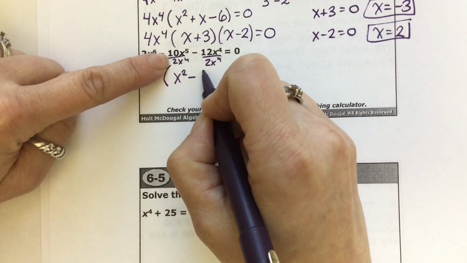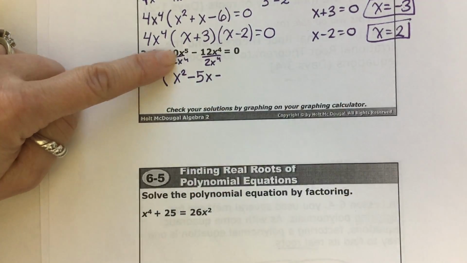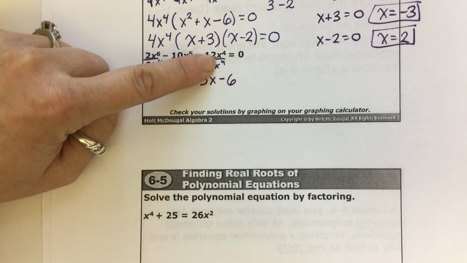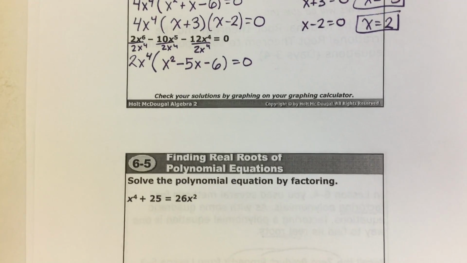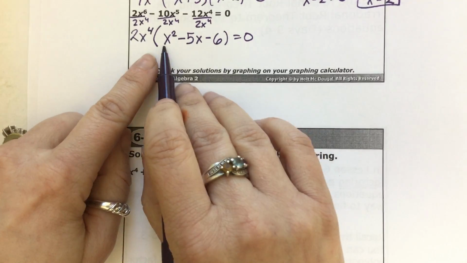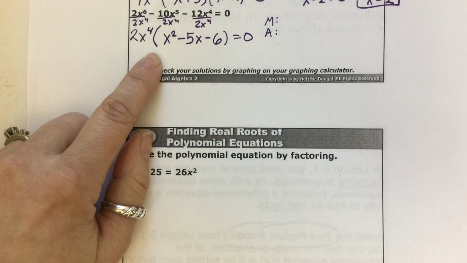Minus 10 divided by 2 is 5. 5 x's, take 4 out, I'm down to 1. Minus 12 divided by 2 is 6. If I have 4 x's and I take them all out, they're gone. So I factored. Now we want to be in the habit of looking and saying, now what can I do? 1, 2, 3 terms. 3 terms is the multiply add method.